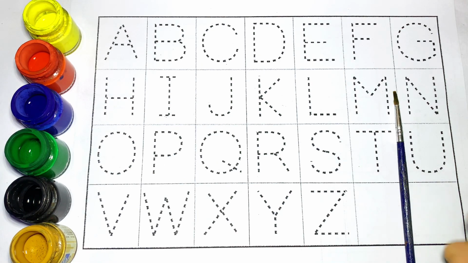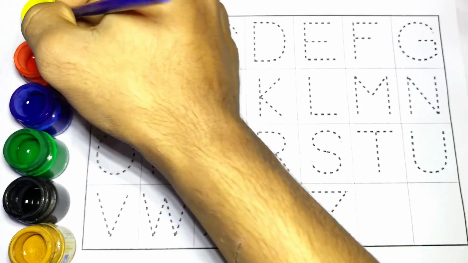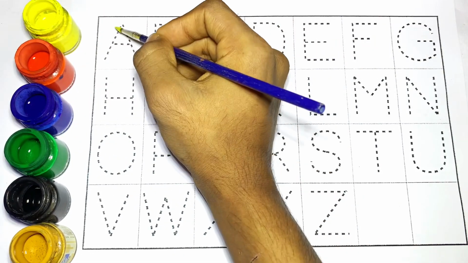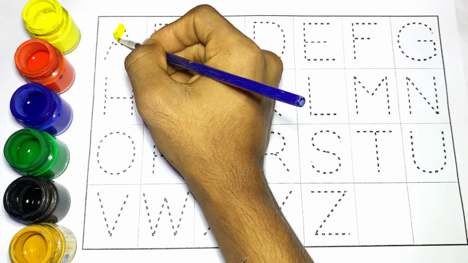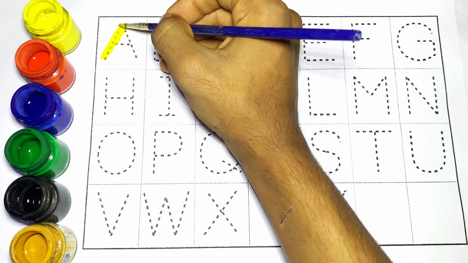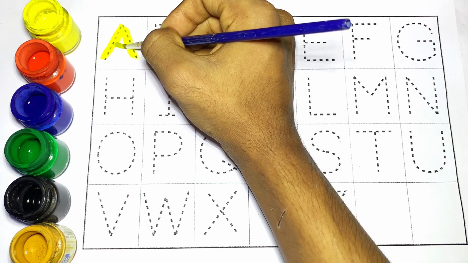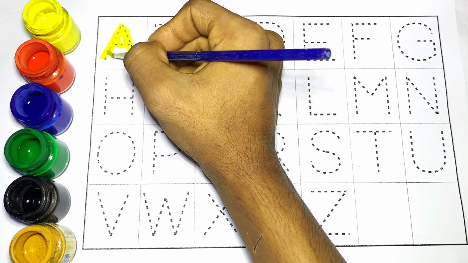Kids, now coloring alphabets A to Z. Kids, first we draw A. A for apple. The alphabets of A. And use yellow color.